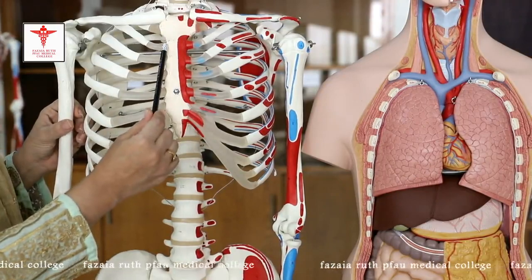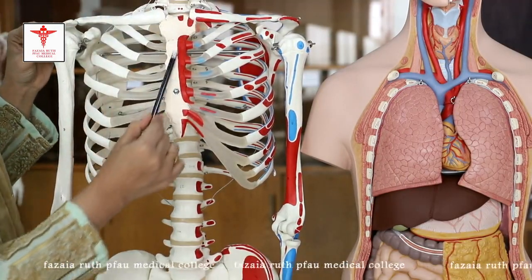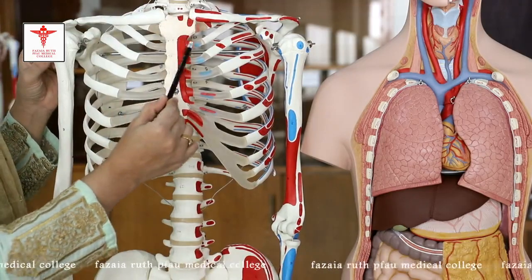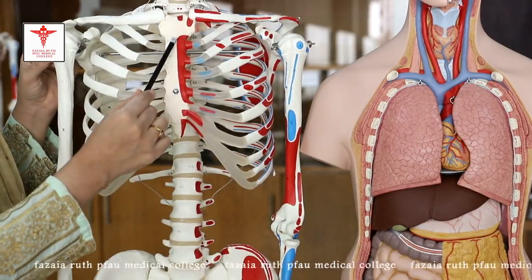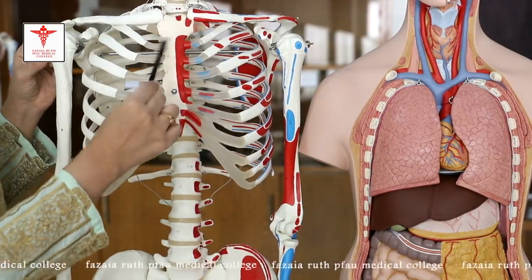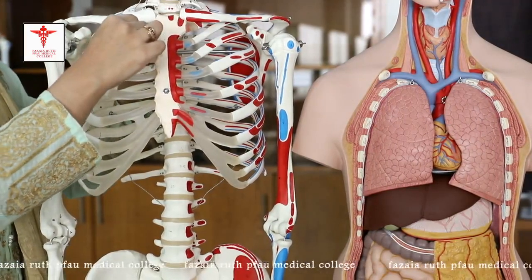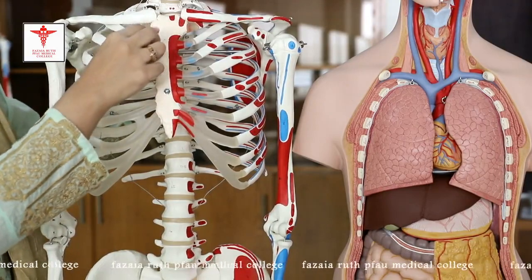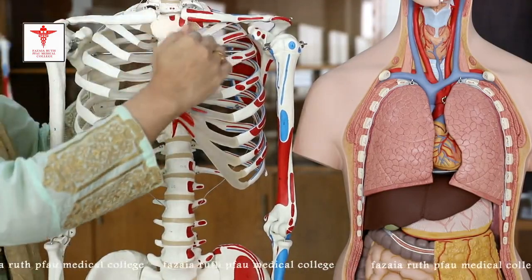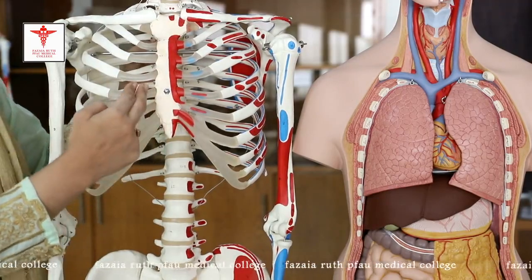We know that the sternal angle is where the manubrium sterni meets the body of the sternum. This imaginary plane passes from the sternal angle anteriorly and goes posteriorly till the fourth thoracic vertebra, and this forms the cutoff point between the superior mediastinum and the inferior mediastinum.